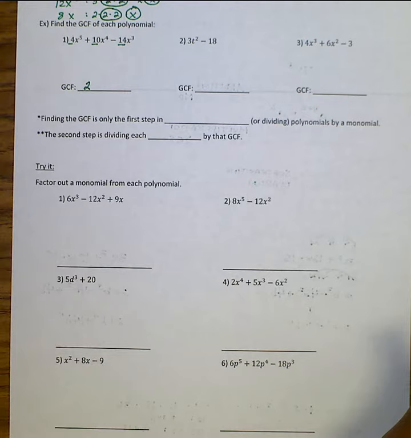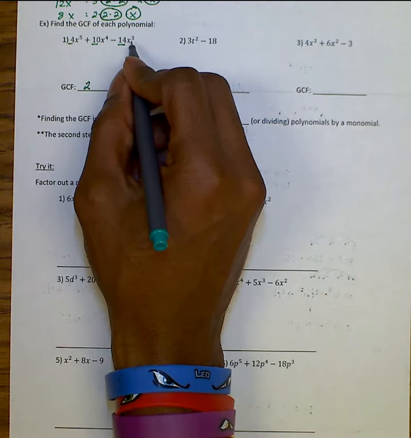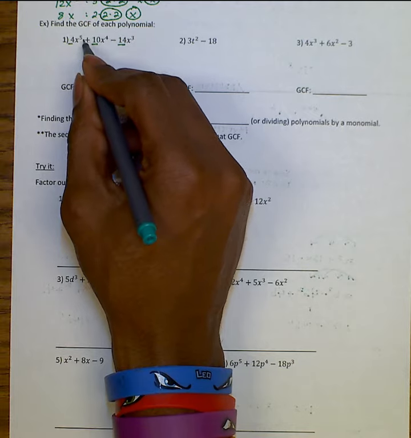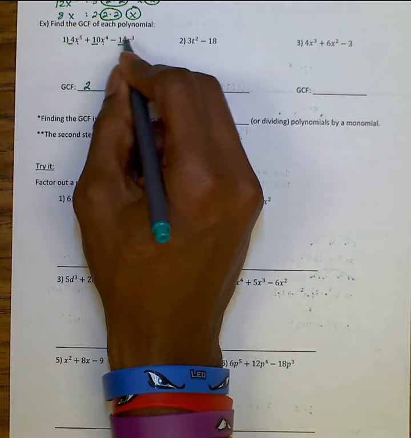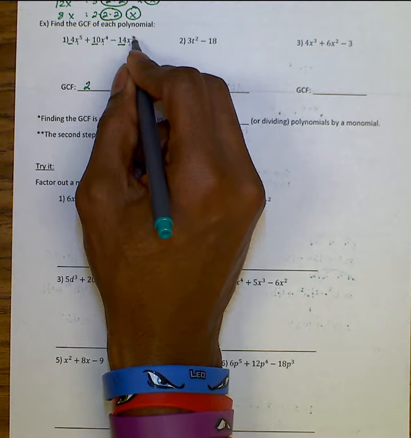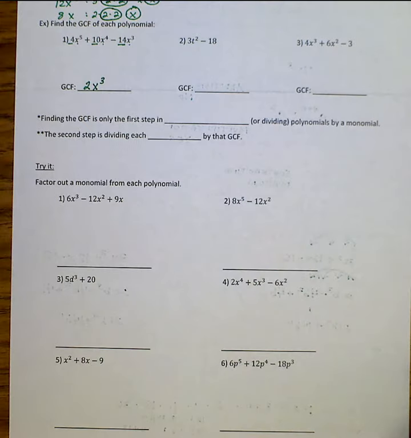Now as I look at the exponents, x to the 5th, x to the 4th, x to the 3rd, this is a little bit easier. Do they all have x's? Yes, yes, yes. What's the lowest exponent? 3. They all have at least 3 x's. So our GCF is 2x cubed. That's the faster way to do it.